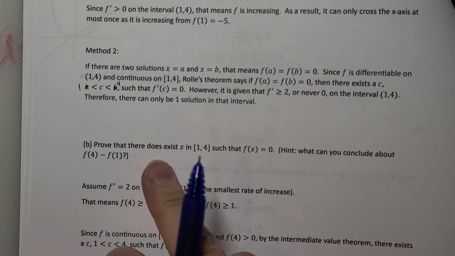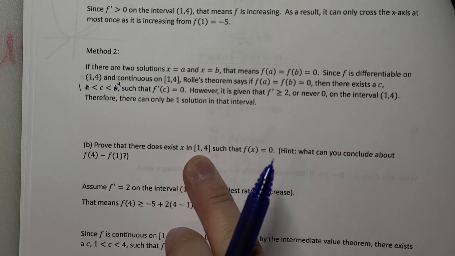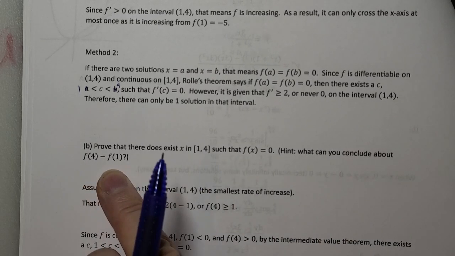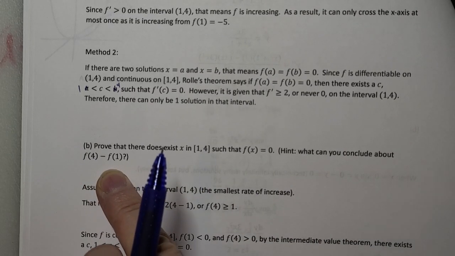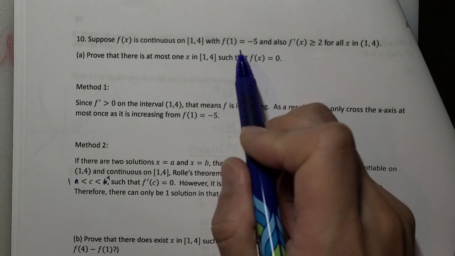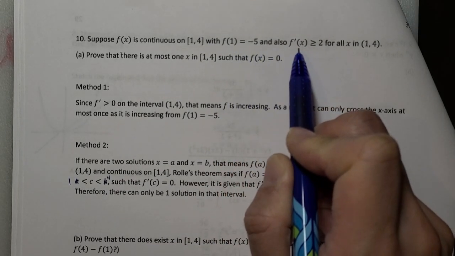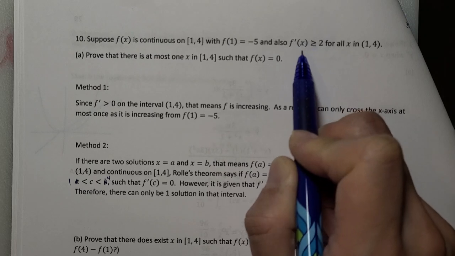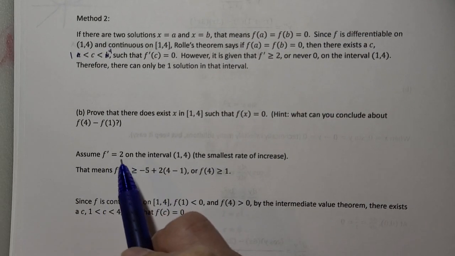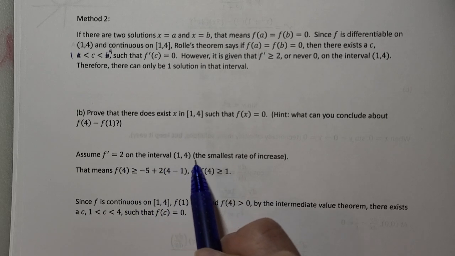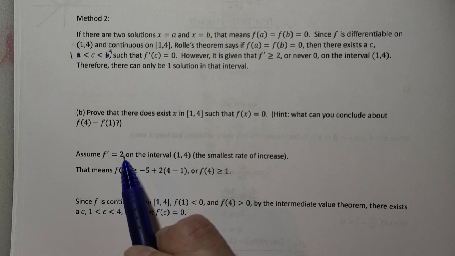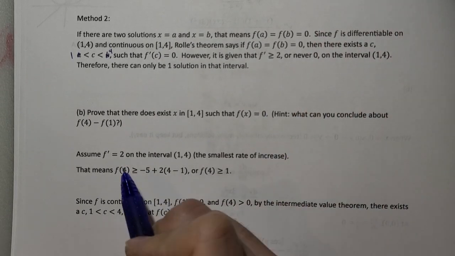Okay? Now, prove that there does exist an x in 1 to 4 such that f of x is equal to 0. Hence, what can you conclude about f of 1 minus f of 4? That's the hint. Well, this is exactly like one of the other problems. F of 1 is minus 5. Let's assume that it's increasing at the slowest rate of 2. Assume f prime of x is 2 on the interval 1 to 4, the smallest rate of increase, as I just said. Okay, so if it's always 2, it's going to be linearly increasing with a slope of 2, right?